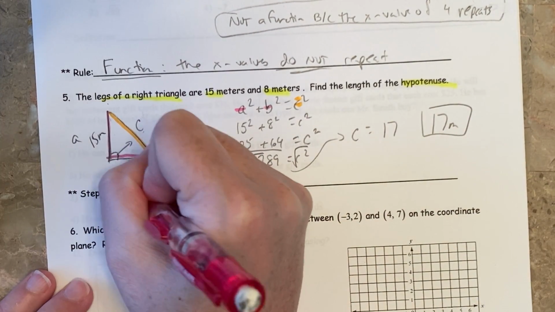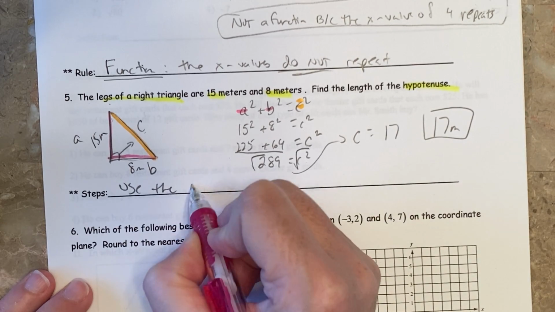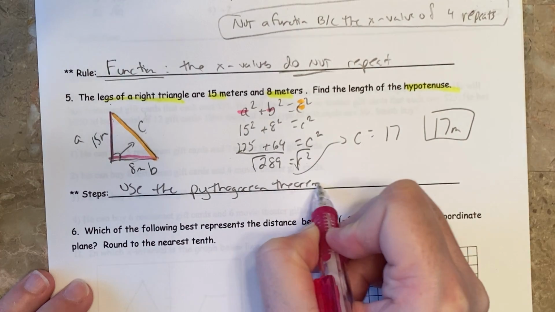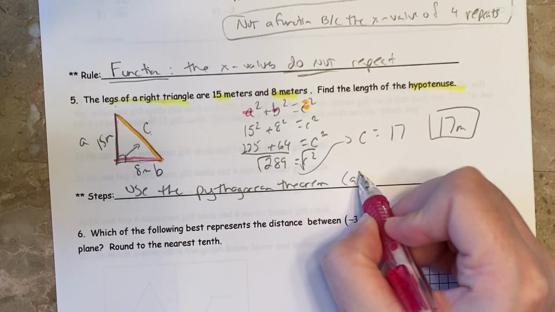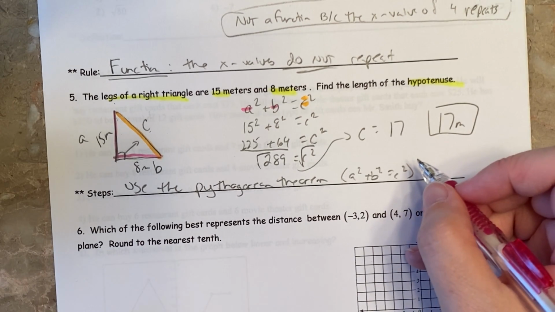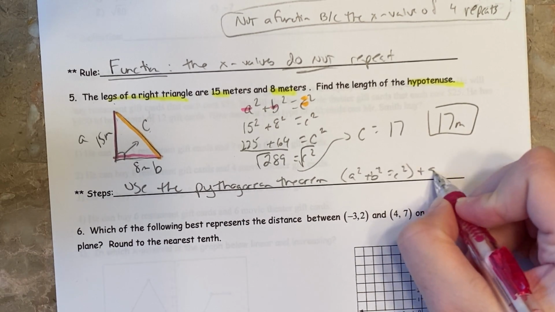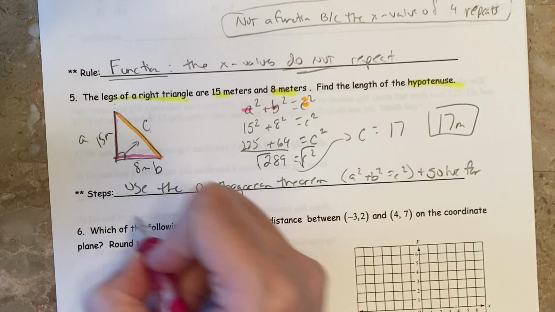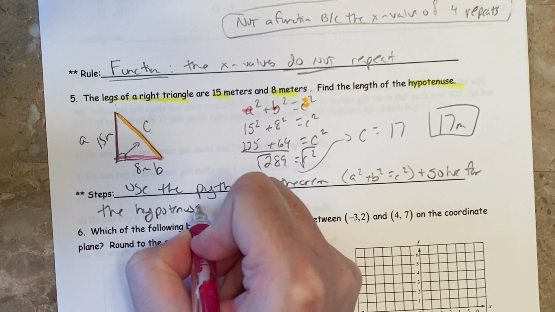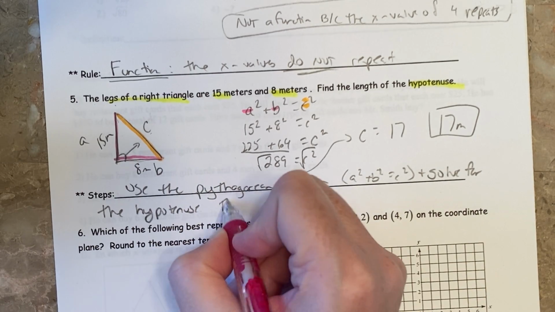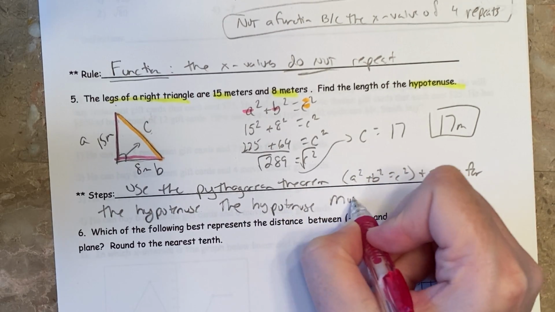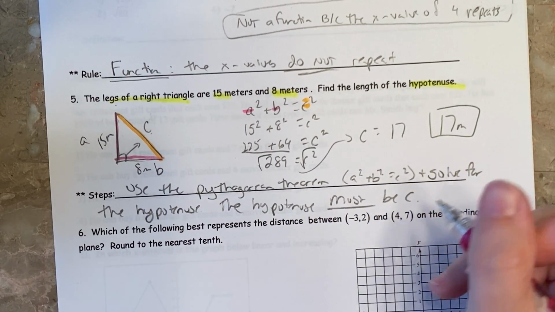Okay, so we're going to use the Pythagorean theorem, and that is a squared plus b squared equals c squared. And then we're going to write and solve for the hypotenuse. And then let's say the hypotenuse must be c. The hypotenuse must be c, because that's really, really important.